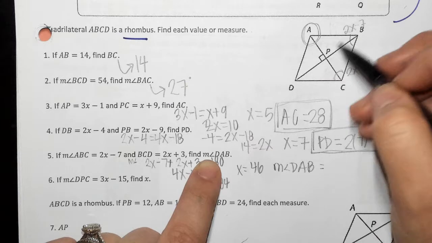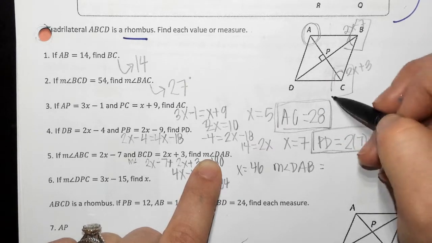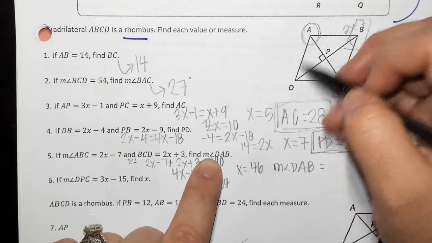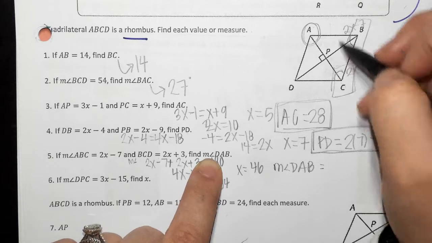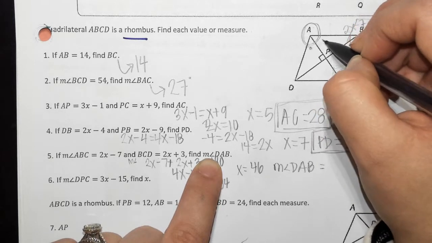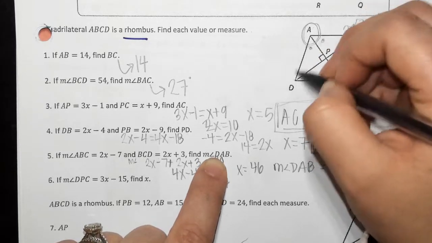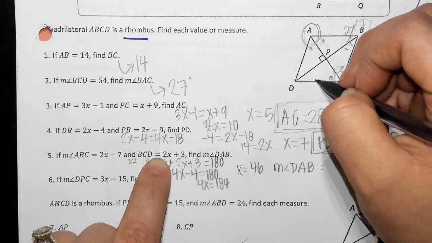And all I have is ABC, this angle, and BCD, which is this angle. So is DAB congruent to BCD or ABC? Remember, because this is congruent to this, and this is congruent to this. So if I want to find DAB, I have to plug it into BCD.